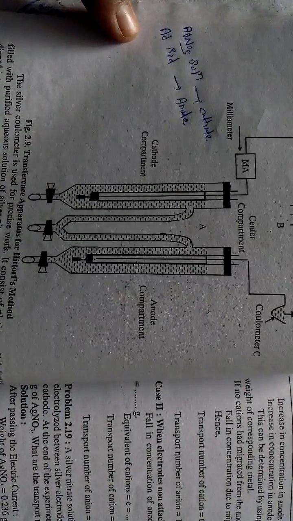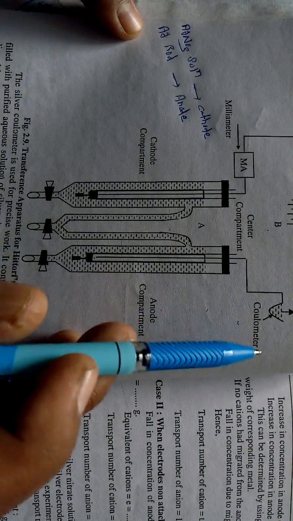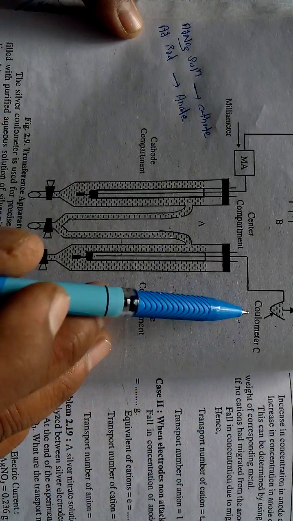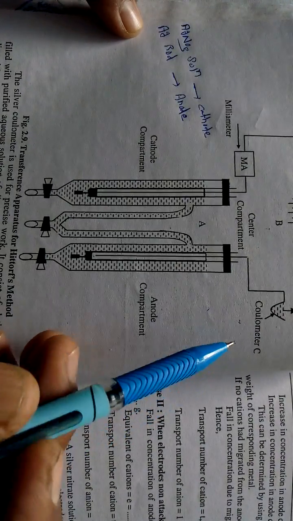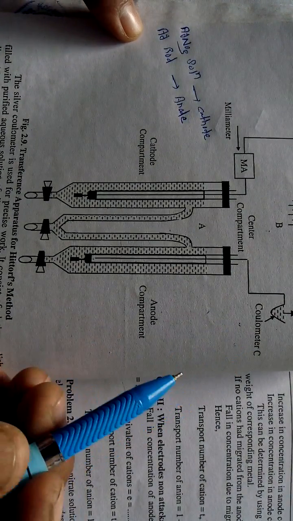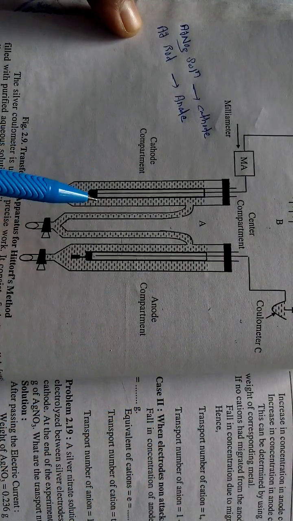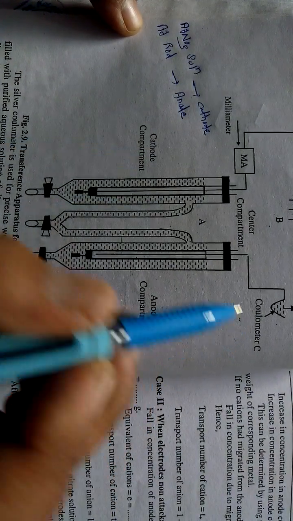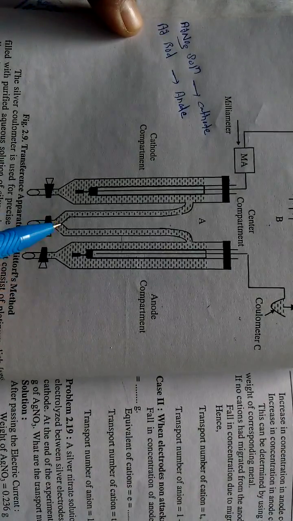After that, what we have to take into consideration is, when we pass the external current from this battery toward this transport cell, what happens is the increase in weight of this platinum dish due to deposition of silver takes place. Due to such a deposition of the silver, we determine the quantity of electricity passed through this particular transport cell. So this is the important part of this apparatus, the coulometer C, because it is responsible for determining the quantity of electricity that has passed through the particular cell.